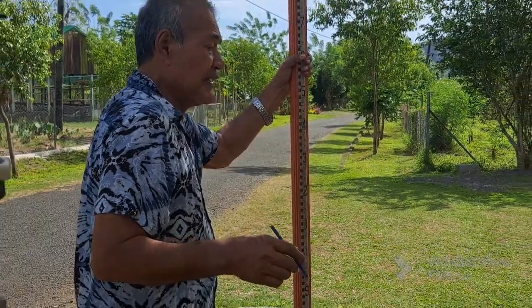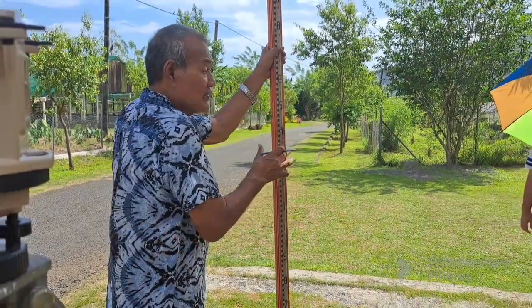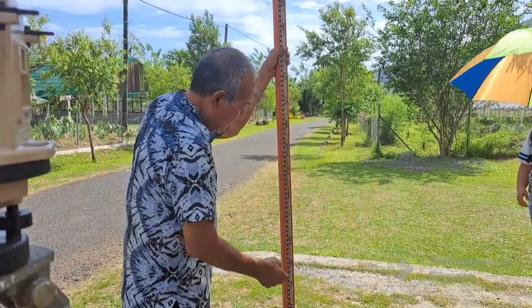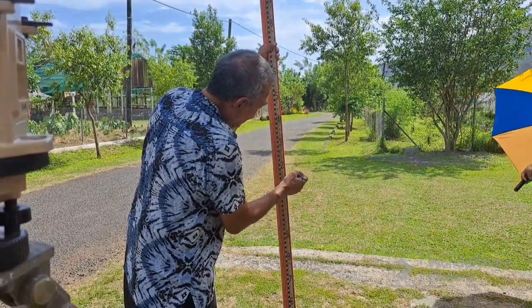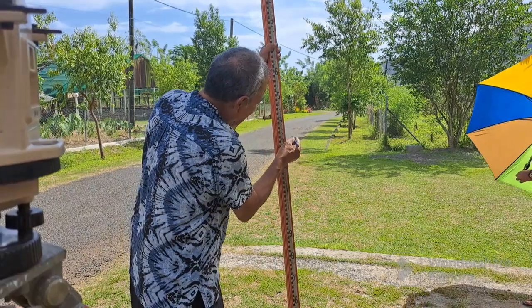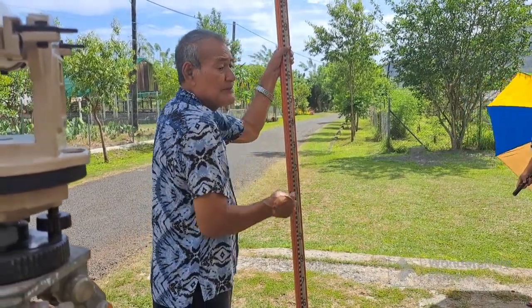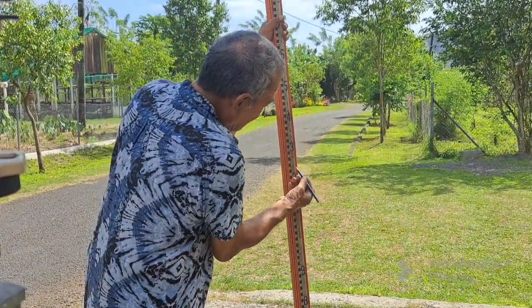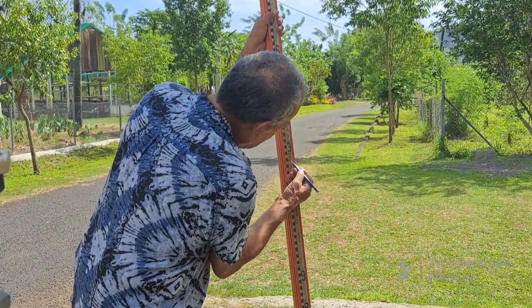The problem is sometimes when you look through, you can't see all the numbers. You can't see this number here. You only just see, for instance, this area here. So what you look for are the red dots. Here you see this red. This is our point.